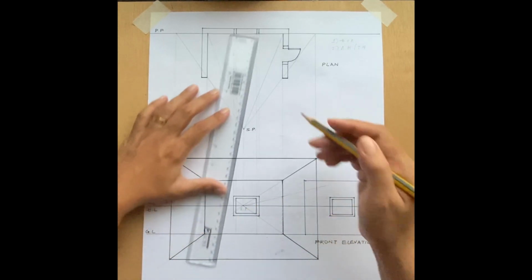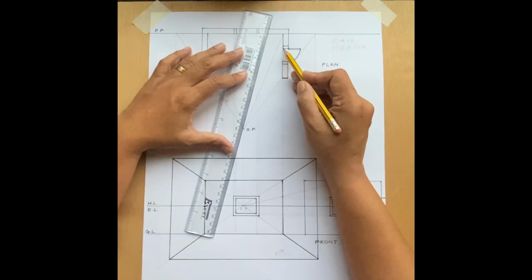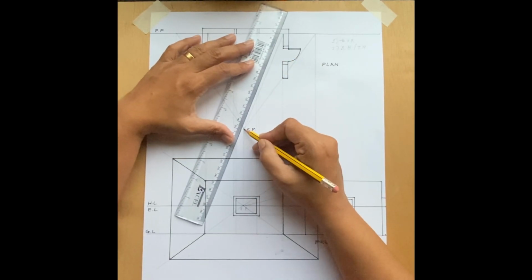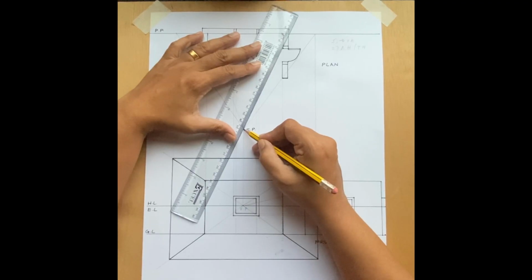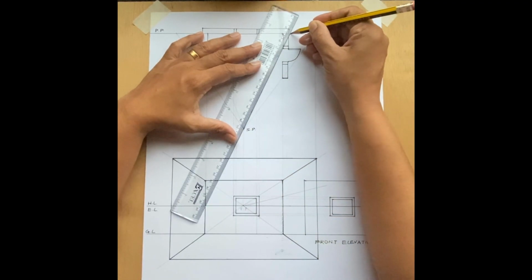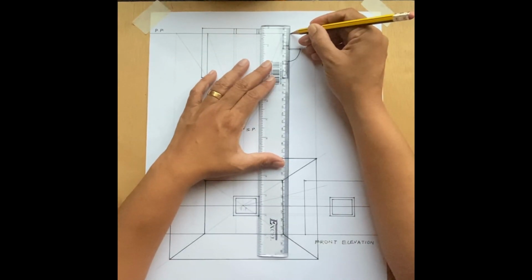Now what I have to do? I have to find this edge as well as this edge. I'll draw a line through this point up to the picture plane. When it intersects with the picture plane, I'll drop it straight down.